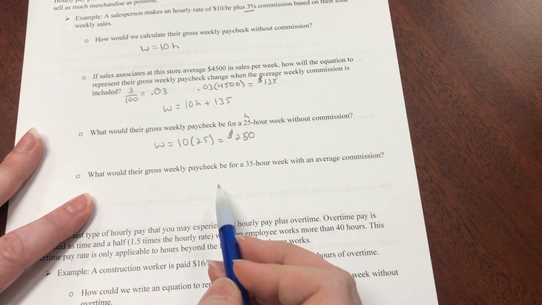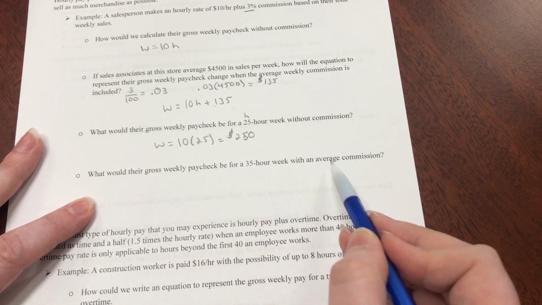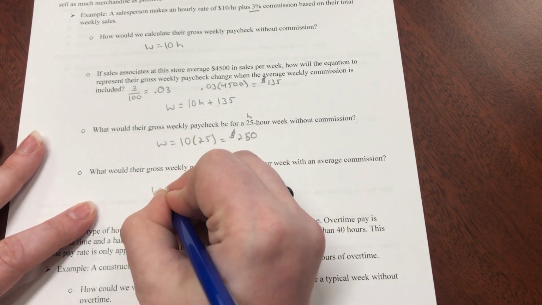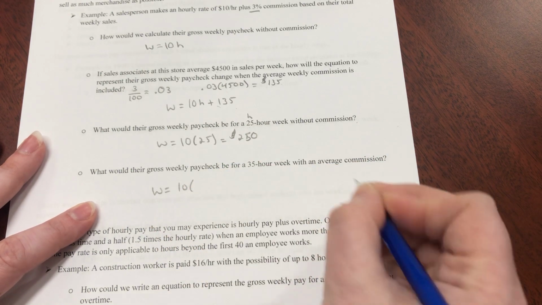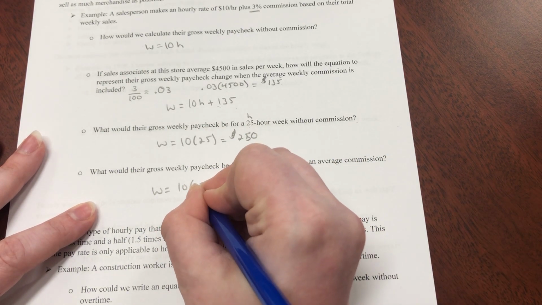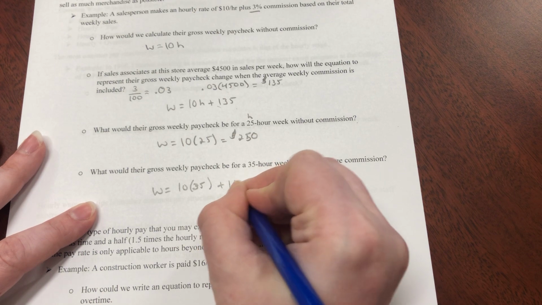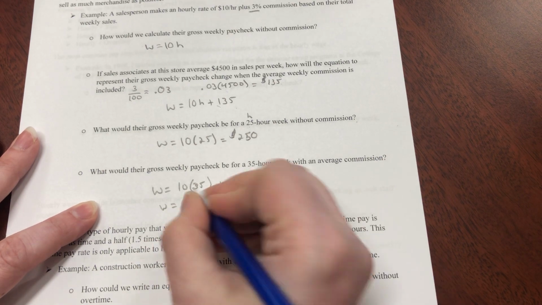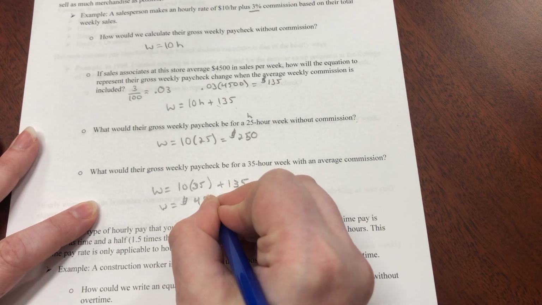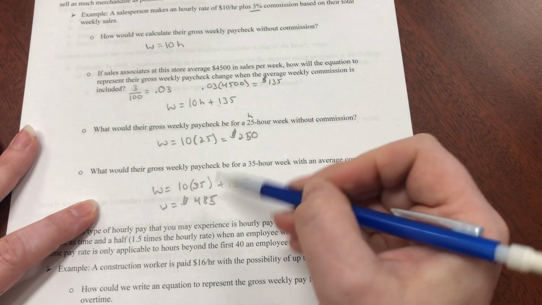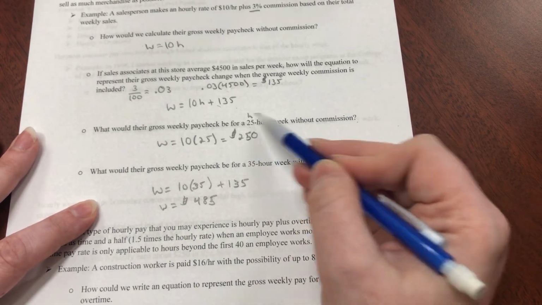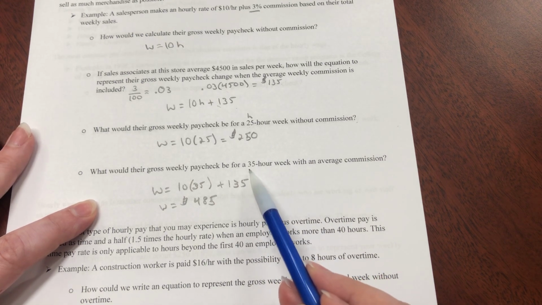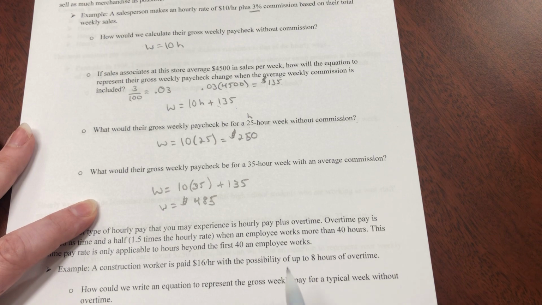Now, what would their gross weekly paycheck be for a 35-hour week with an average commission? So now I want to go to this equation. So still $10 per hour, now working 35 hours, plus I get that $135 for the average commission. And that turns out to be about $485. All right, so a big difference between working just a slow week without commission, without selling anything, and then working a 35-hour week and actually making an average sales amount.